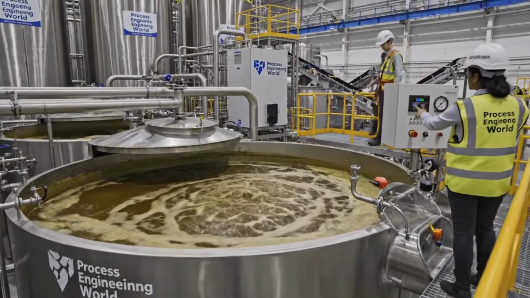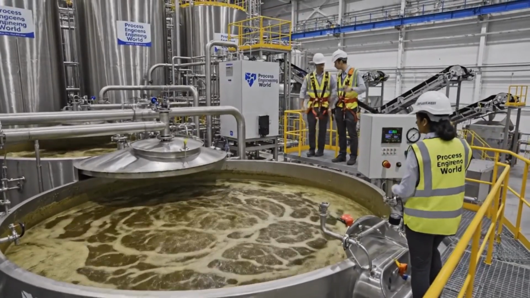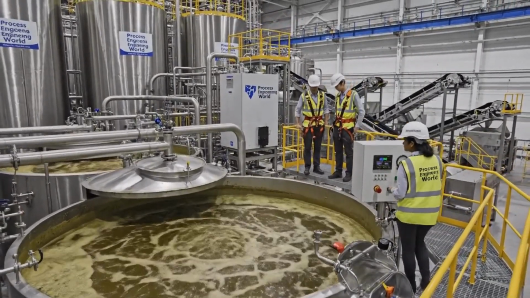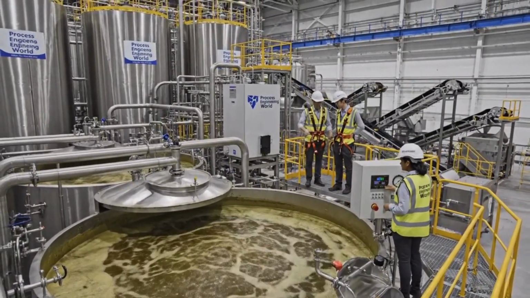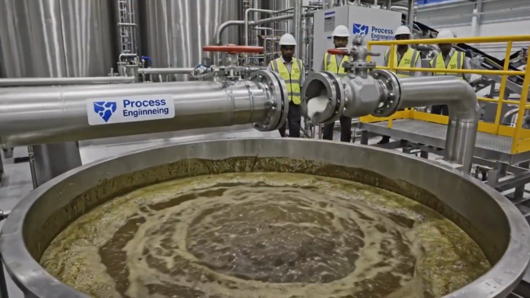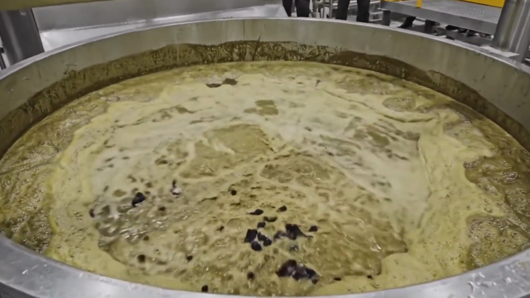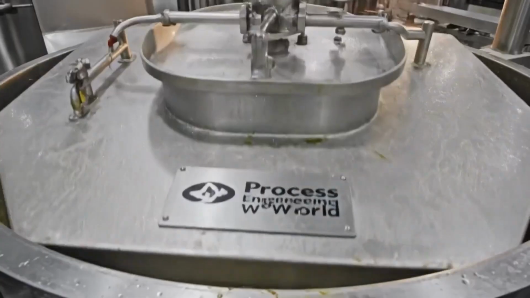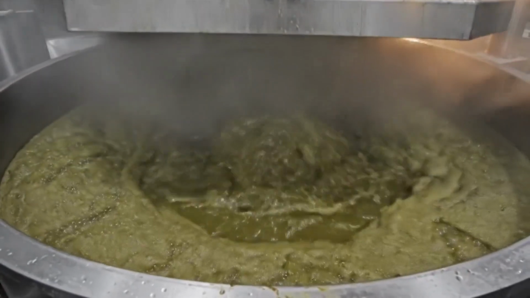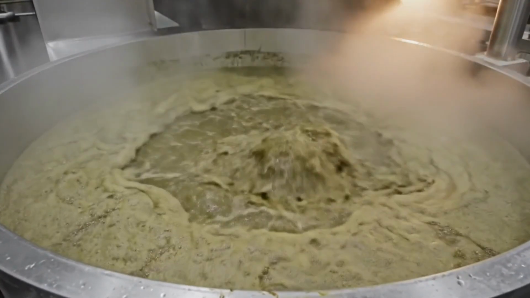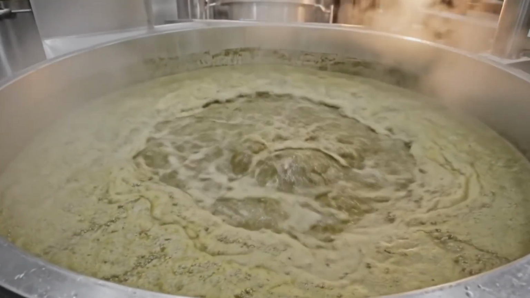The flow rate seems stable at 200 cubic meters per hour. Good. We are maintaining optimal clarity levels before it hits the evaporators. The addition of lime initiates the flocculation process, causing impurities to coagulate and settle. Heating the juice is a critical activation step. Rapid boiling helps coagulate impurities before they are settled out.